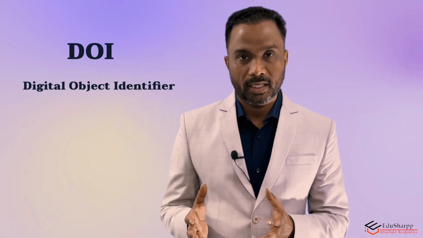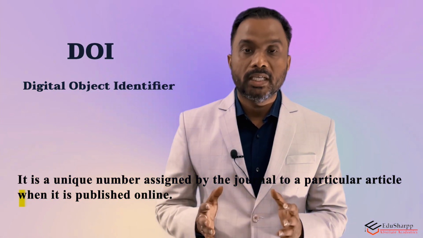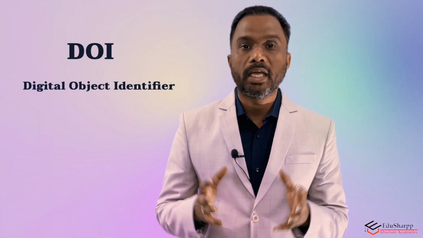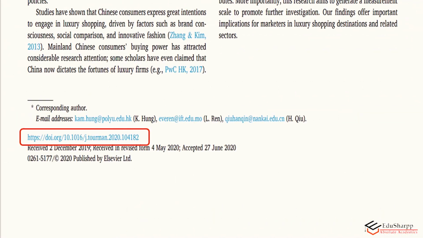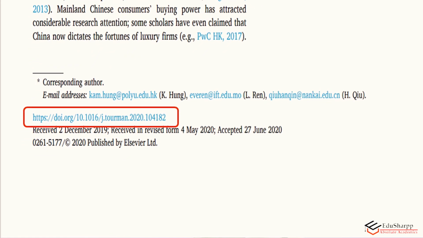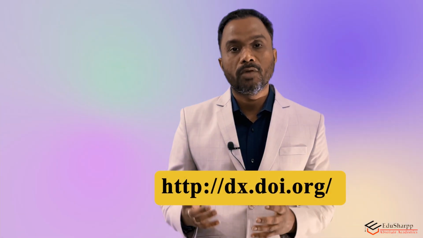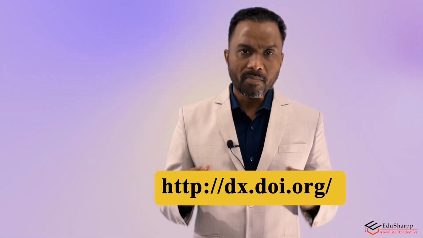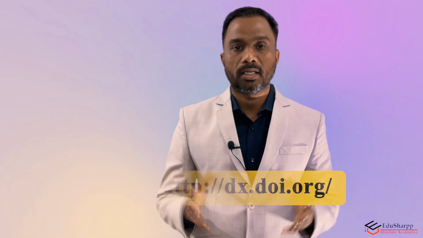DOI. DOI is basically digital object identifier. It is a unique number given by the journal to a particular article when it is published online. It is just like a URL, and you can use this DOI to locate that particular journal article online. The current format of DOI is an active link. However, if your DOI is not an active link and it starts with the number 10, then you can simply add this prefix before the DOI and your DOI will get converted into an active link. Now you can simply paste this link into your web browser and you can access the article.